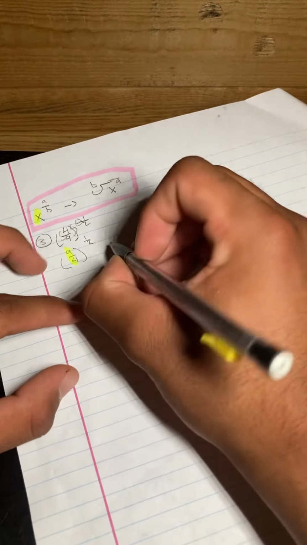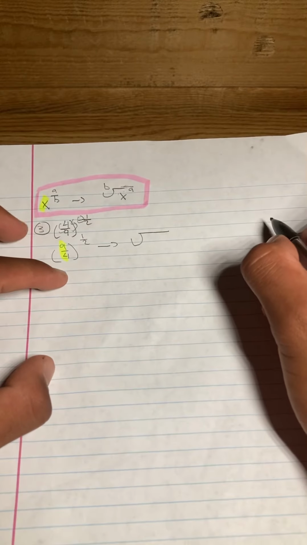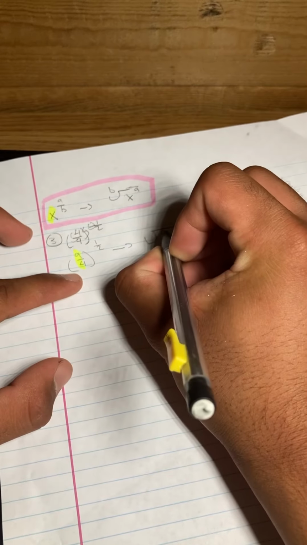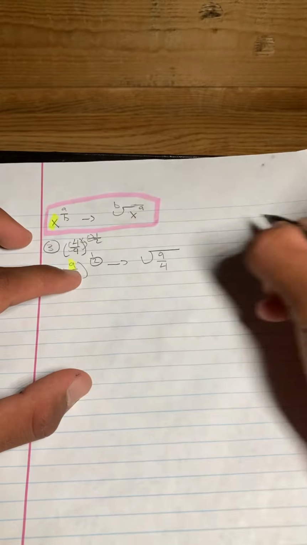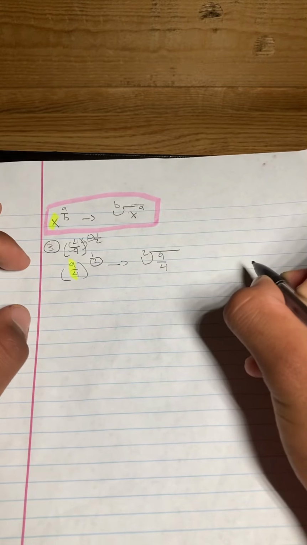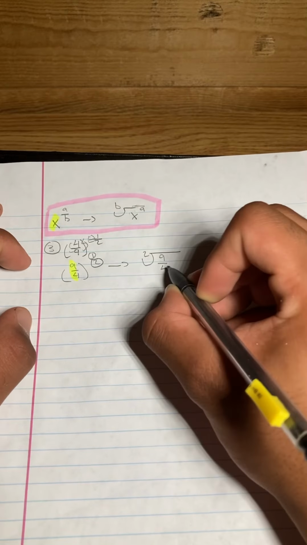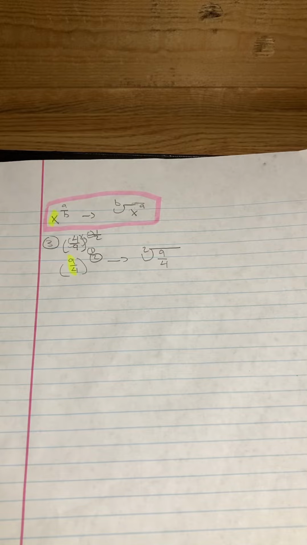So we're going to convert this problem with a radical symbol. So the x value in this case is 9 over 4. The b value, which is the denominator, is the square root, or the 2, and then 1. We don't have to put 1 because 9 over 4 to the 1 is just 9 over 4, right?